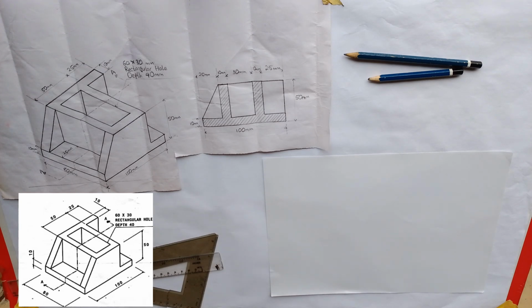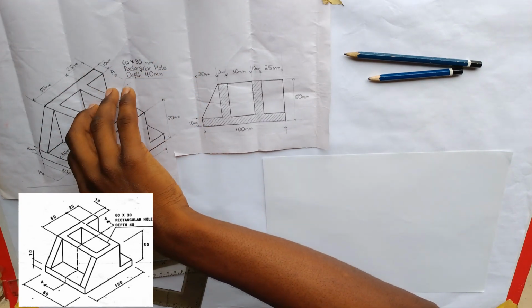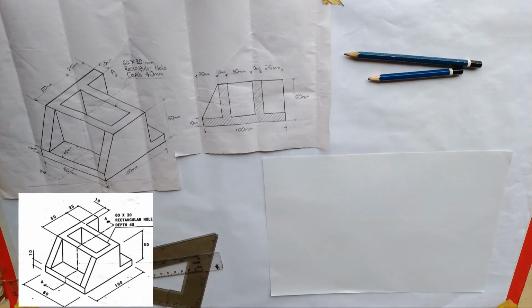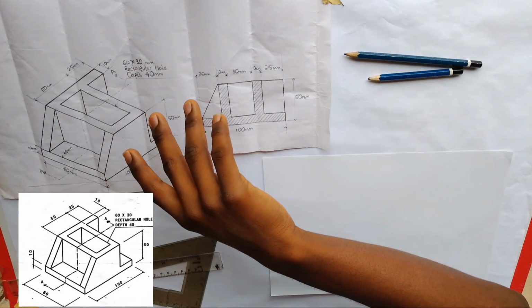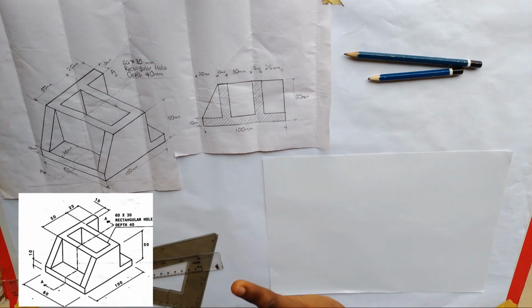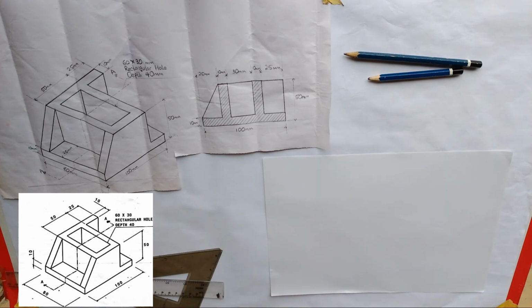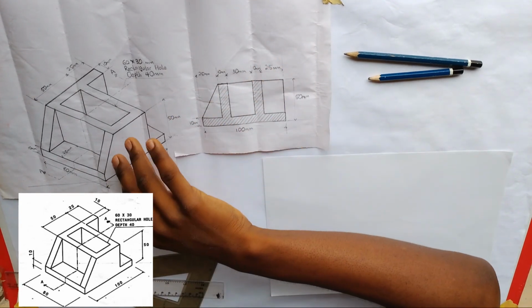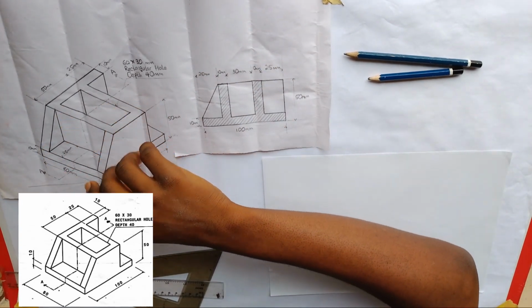Sectioning in technical drawing is where you show the section of a workpiece or block, or in easier terms, when you cut a piece of block and then you show how it looks from one direction. In sectioning, we want to section this block here. This is the section piece and this is the block.